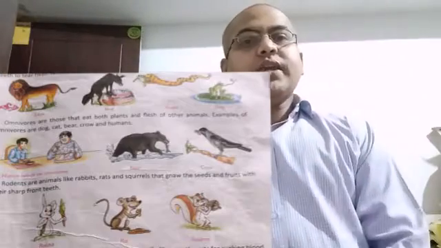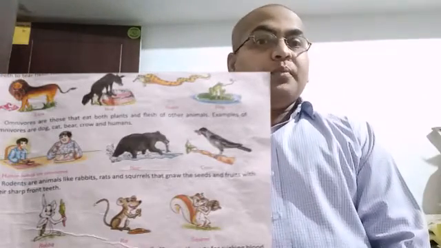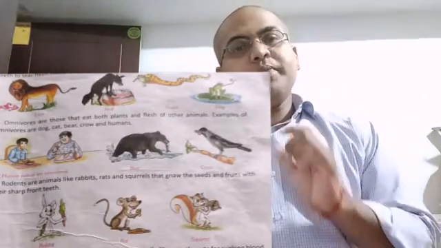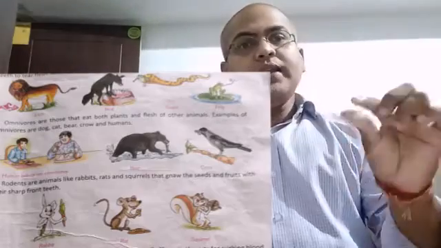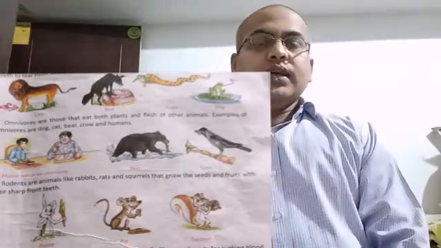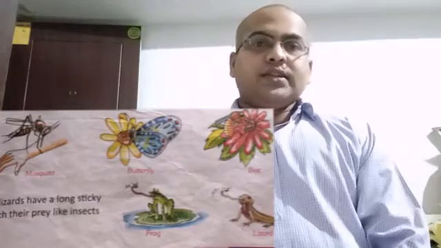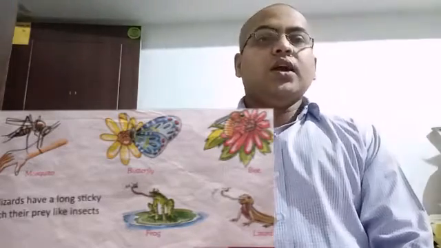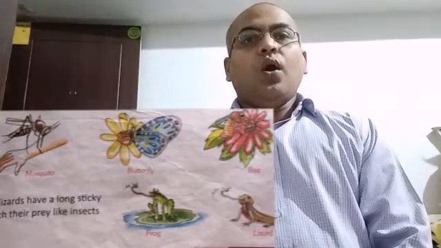Then come the insects like mosquitoes and butterflies. They have a special tool, a tube-like structure in their mouth called proboscis. With the help of that, they suck the nectar, and mosquitoes suck the blood of their host.